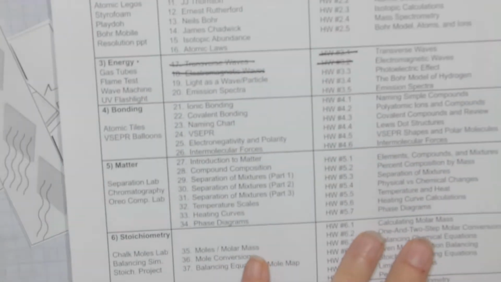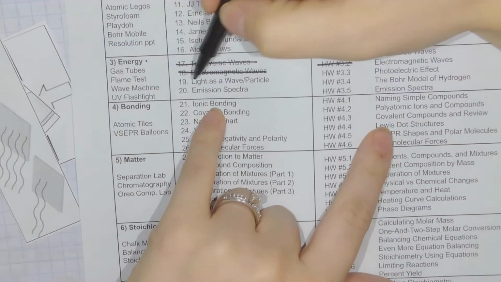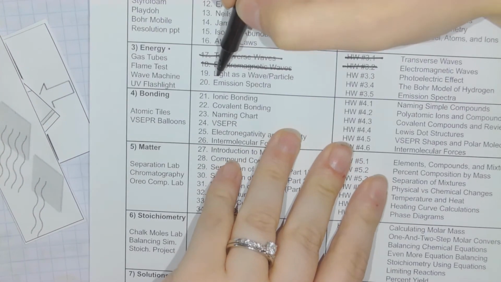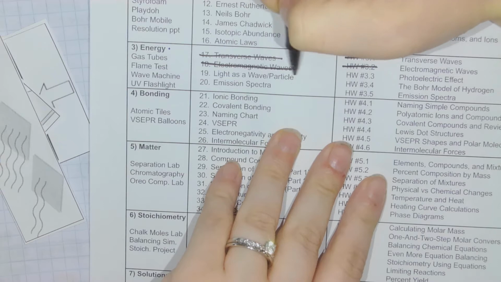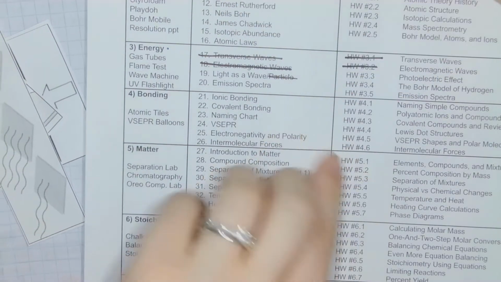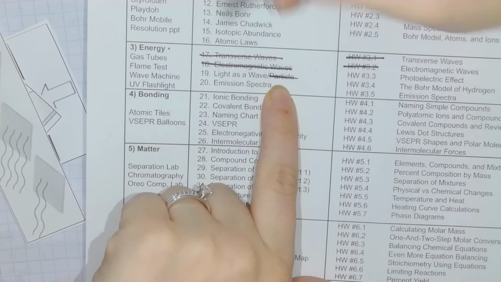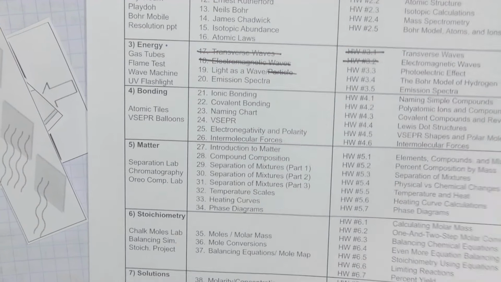So far, we've made it through the following, and what we're going to do today is half of, for this video, we're going to do half of 19. It's called Light as a Wave / Particle. We're actually only going to do the part where we talk about particles today, or in this video, and then we'll finish the other half in a minute.